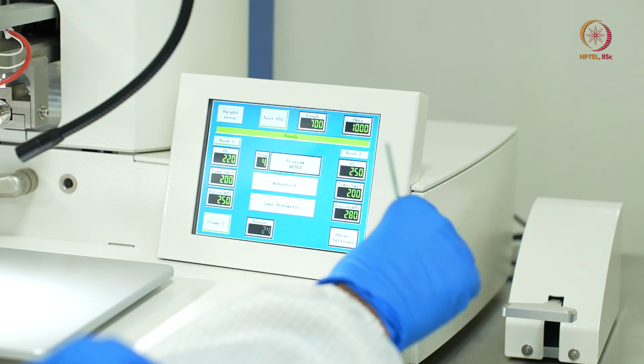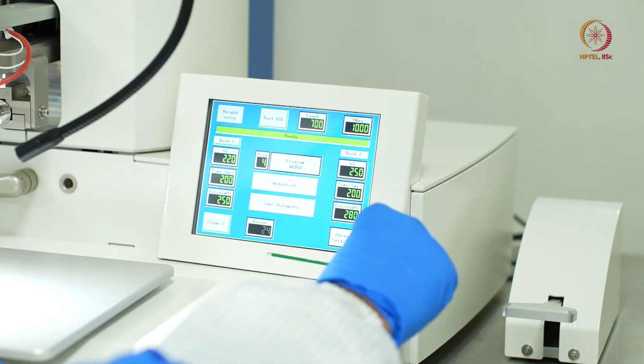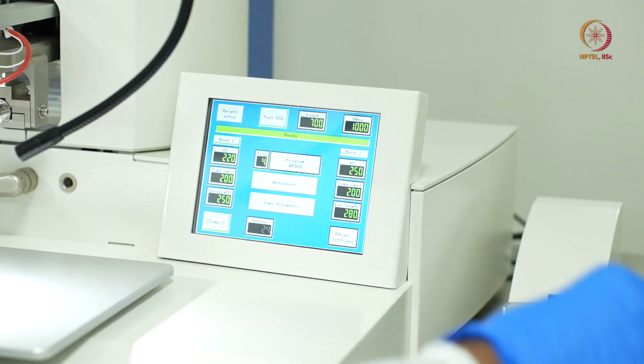Now what is manual? Everything you have to do yourself. You have to manually take it there, come down manually. It will not go automatically. Then bond, then go to bond 2. Everything has to be done by you. So this is useful when there are very specific applications.